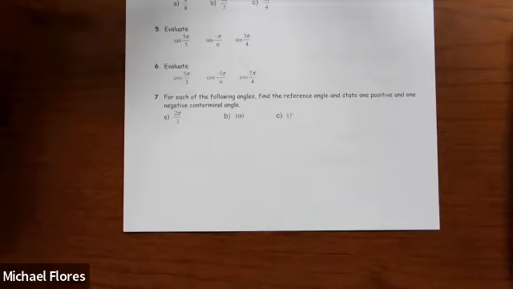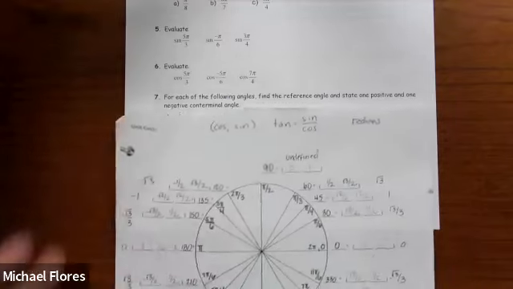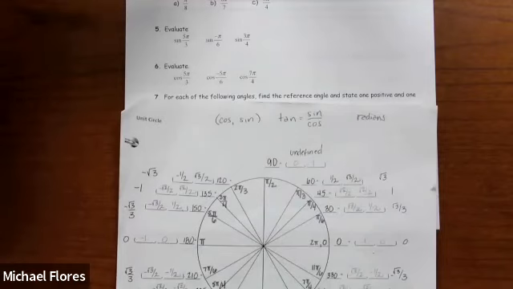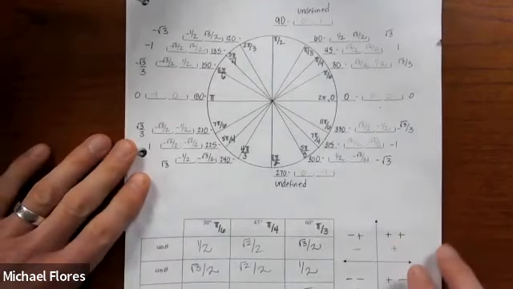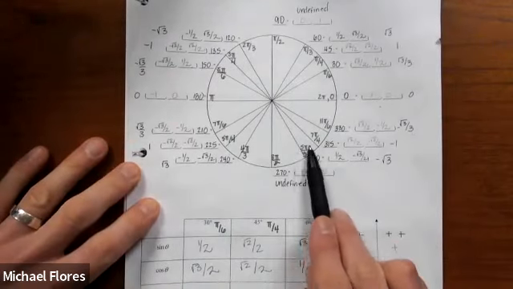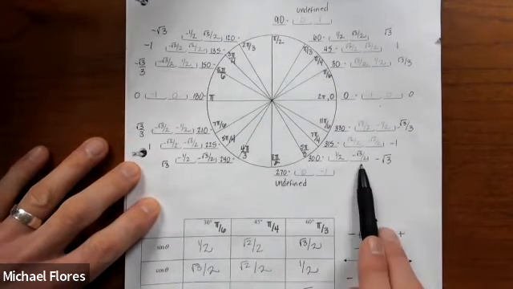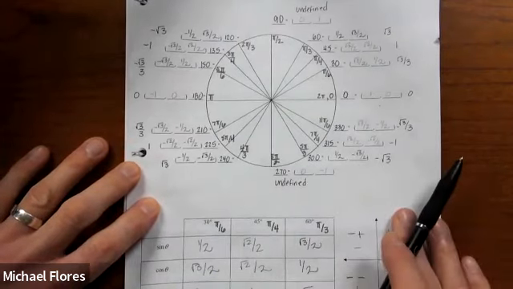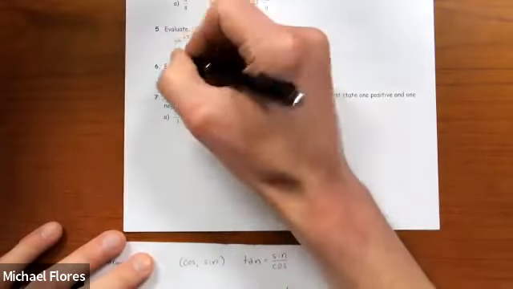Example 5 and 6. Yes, you're allowed to use a calculator, but this will not help you very much on this particular portion of the exam. You're going to need to have a familiarity with the unit circle. So if we're going to evaluate sine of 5 pi over 3, we're going to go to 5 pi over 3 radians, which would be located here, and then find the sine value, which would be negative root 3 over 2.